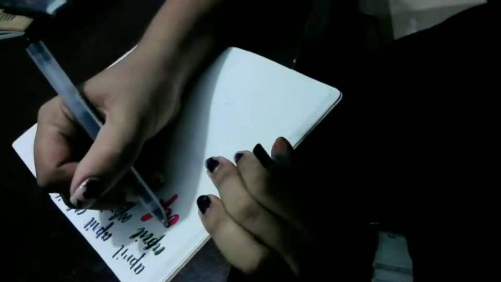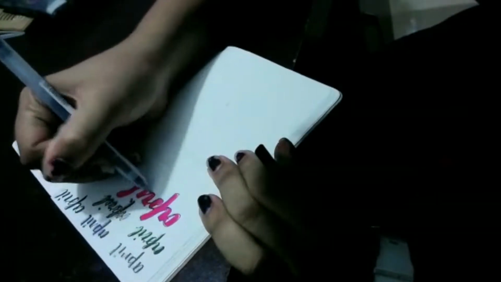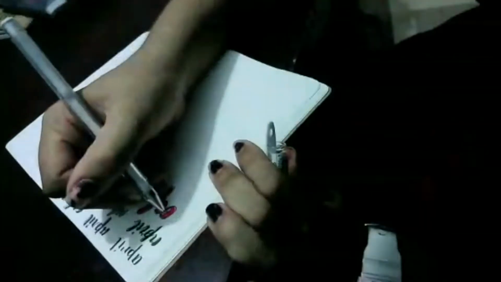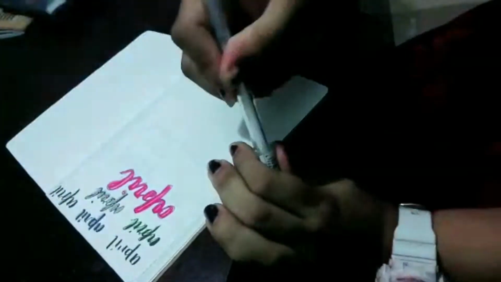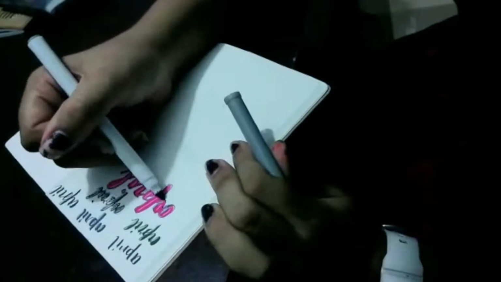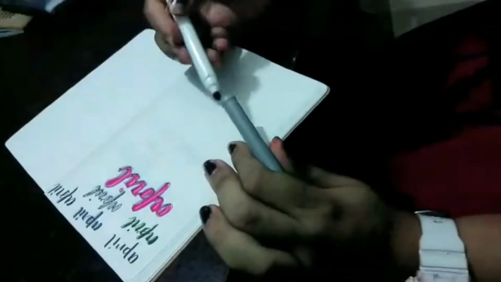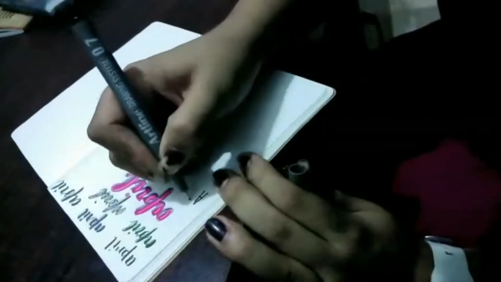As you can see, I took a Tombow brush pen and wrote April, since it's the month of April, because why not? And then taking a gel pen, I made borders around the letters, and then again taking the white pen, I made straight lines in between the strokes of each letter, and taking a gray sketch pen, I made shadows around.